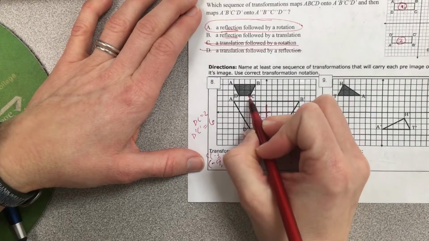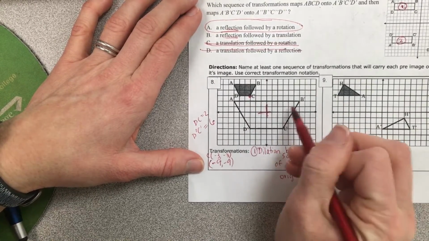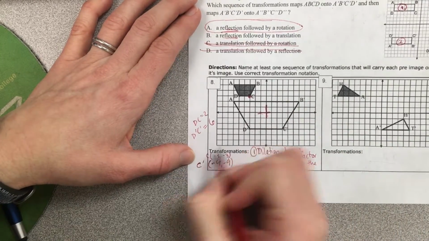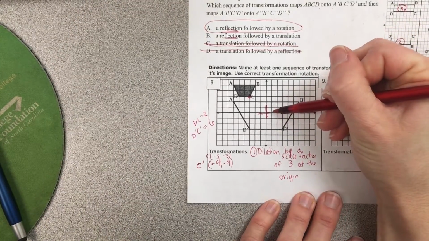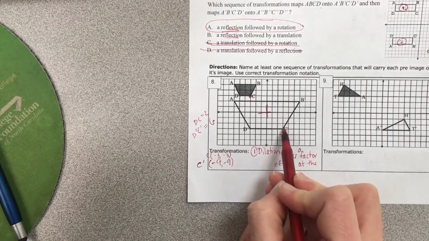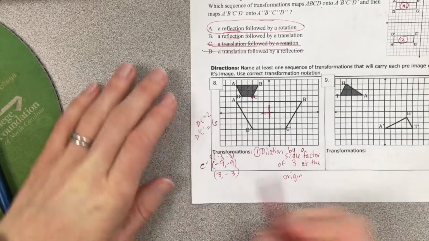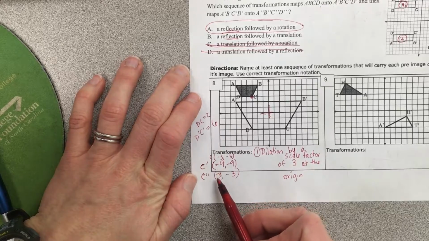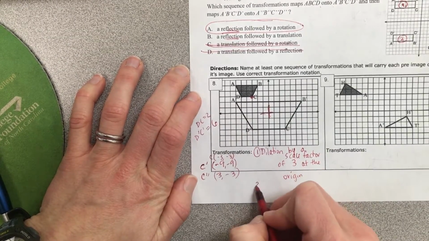So C was at -3, -3. If I dilate it by a scale factor of 3 to make it the right size, it puts me at -9, -9, which is way off of what it needs to be. It needs to be at 3, -3. So I'm going to ask myself, how do you go from -9 to +3? You have to add 12.